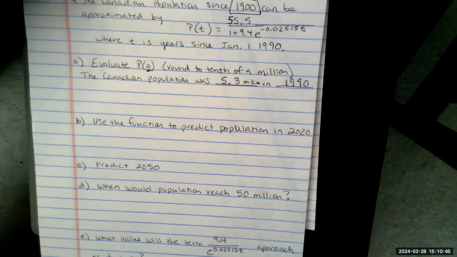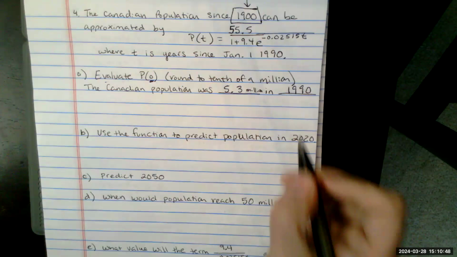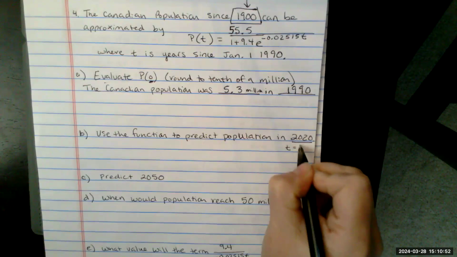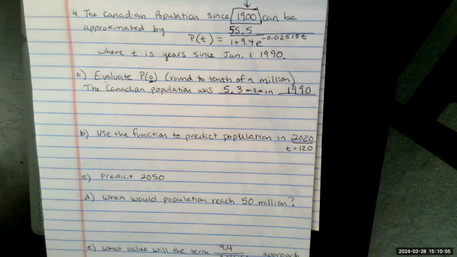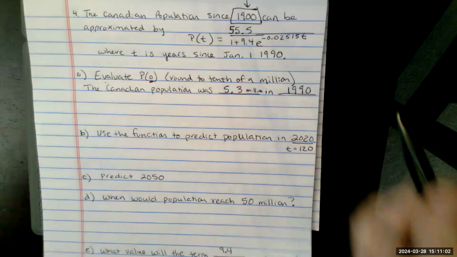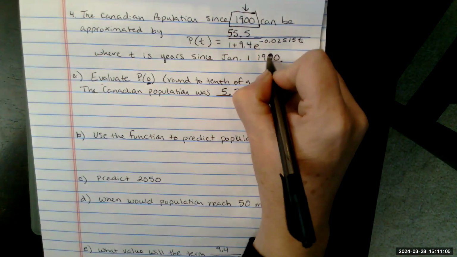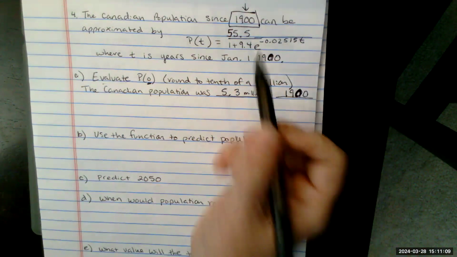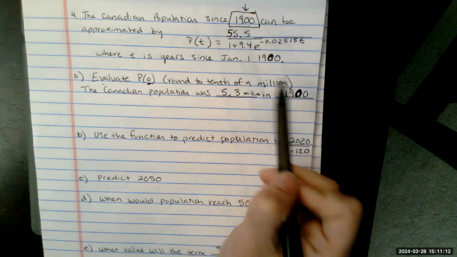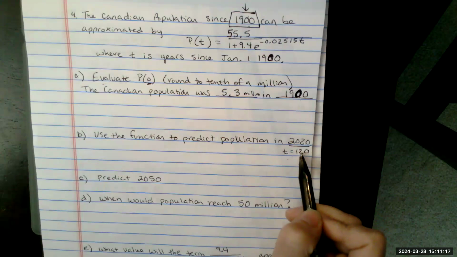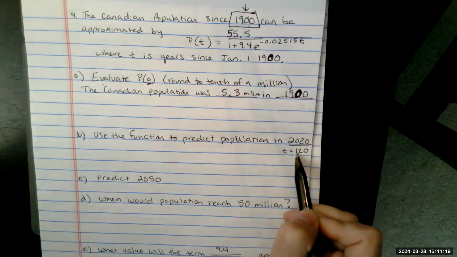For B, it's now asking me to use the function to predict what's happening in 2020. Well, since 2020 is 120 years since 1990. Oh, whoops. I think I wrote this wrong. This is supposed to be 1900, sorry. Now it's 120 years, yeah. Since our t sub 0 was 1900, that's what we're comparing it to here and here. So now do you see that it's been 120 years if we're looking at 2020?